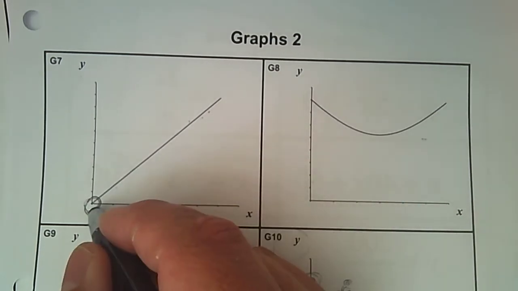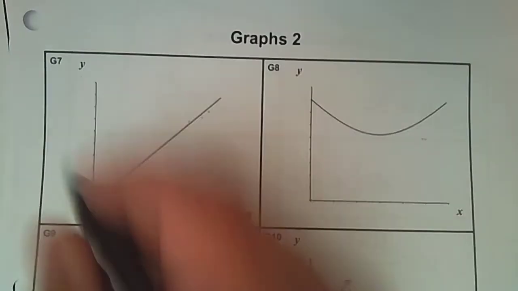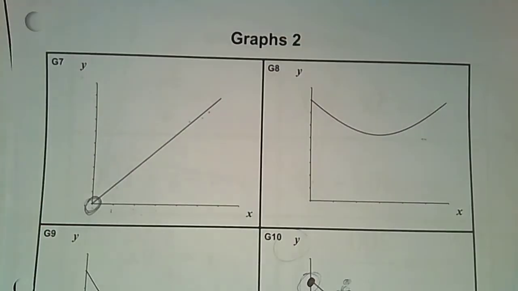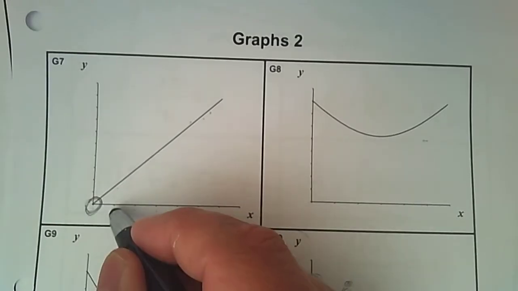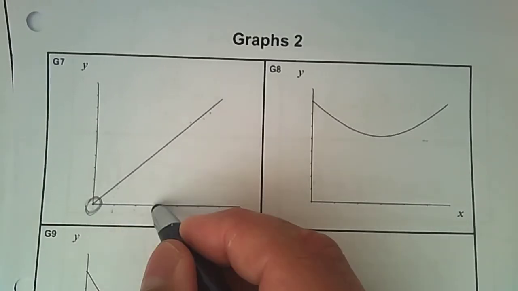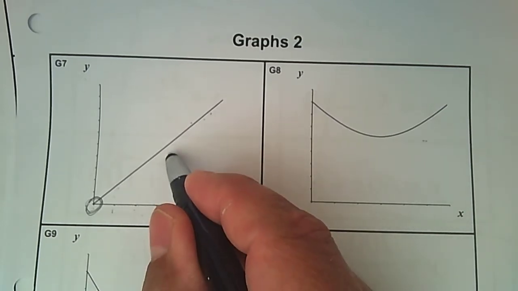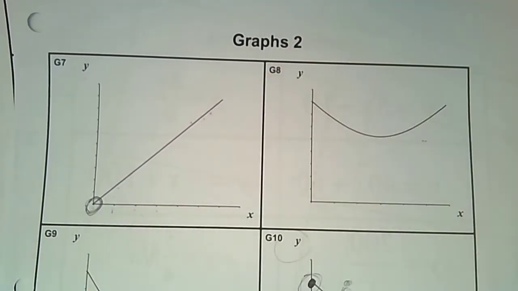So this represents the number of minutes, and then the other axis is Y. So no minutes would be no cost. There's no start at the beginning. And then every minute it costs you so much money. And it's increasing at a constant rate over time. So G7 is what's going to match what we're doing.